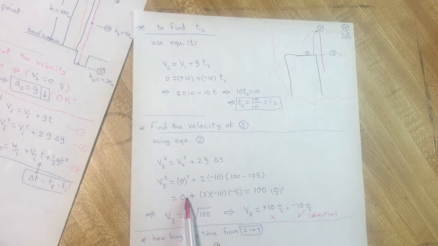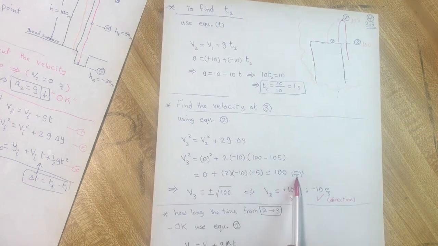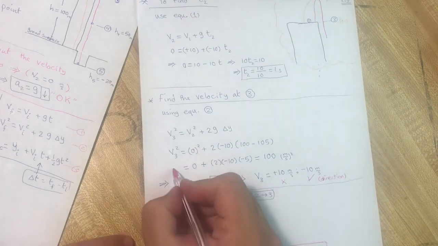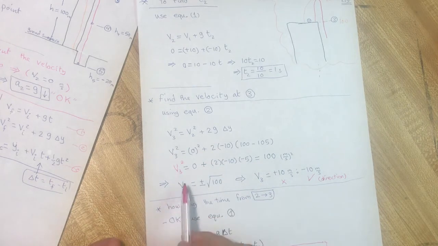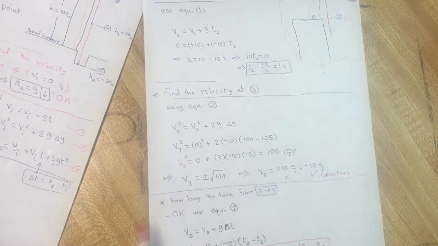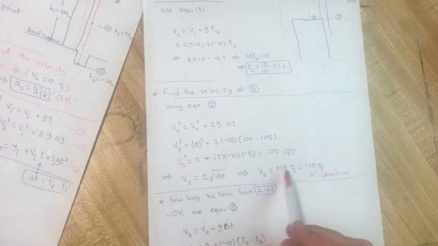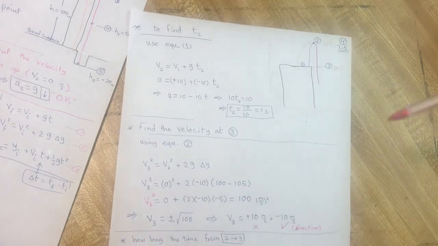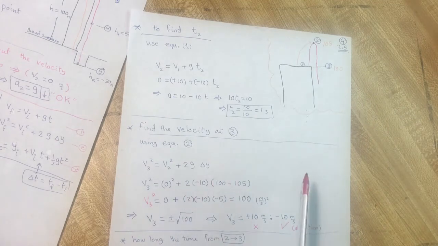So V3 squared is equal to 0 plus 2 multiplied by negative 10 multiplied by negative 5. This will be equal to 100 meter squared per second squared. This is V3 squared. V3 is the root, positive or negative, of 100, which is 10, positive or negative. What is the accepted value? The motion now is downward, so it will be negative 10.